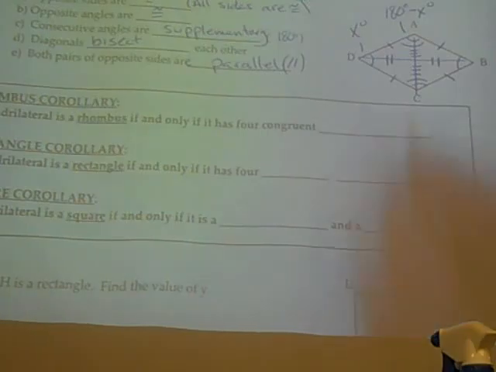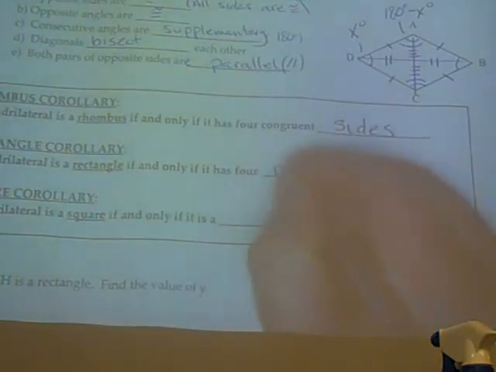Next, going to do a little math talk here. A quadrilateral is a rhombus if and only if it has 4 congruent sides. Remember, that's a property of a rhombus. A quadrilateral is a rectangle if and only if it has 4 right angles.